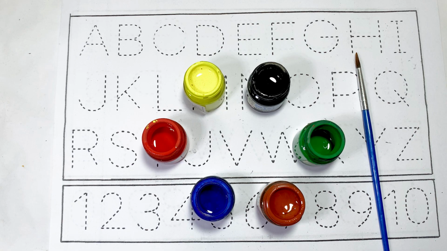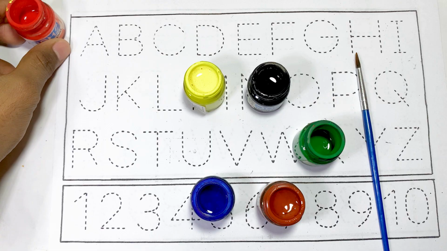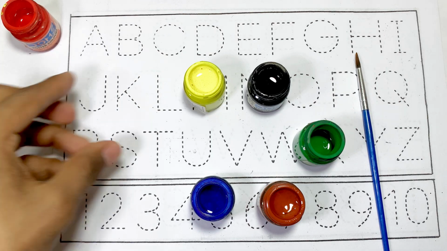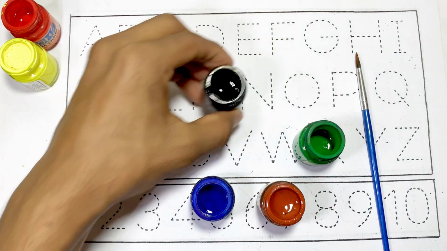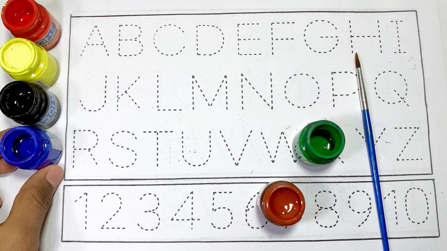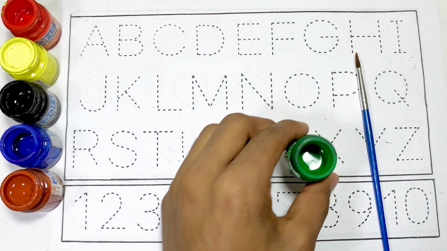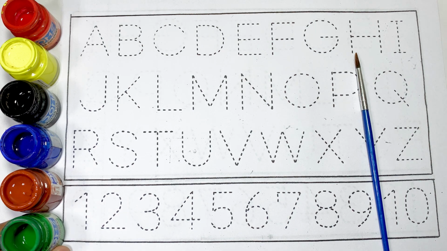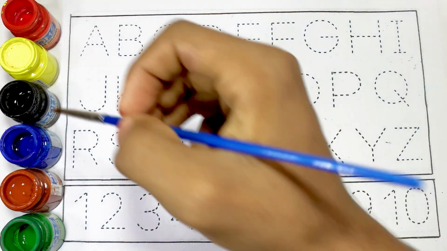Today learn and draw capital letters, alphabets A to Z and numbers 1 to 10. So kids, let's learn the names of the color. Red color, yellow color, black color, blue color, brown color, and green color. So kids, now I draw alphabets, and first I draw A and use red color.